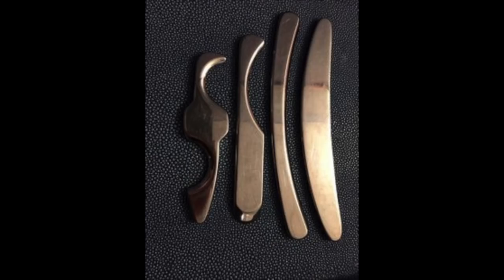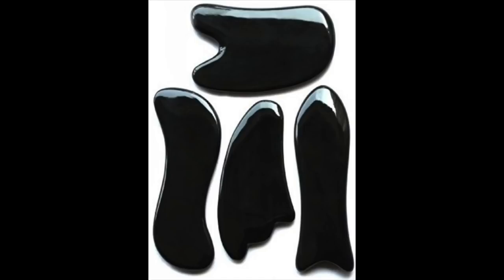The third problem I found with the current instruments, and you can see it in the picture, is that the design is not ergonomic for the practitioner to use, and it has sharp edges. It's very rough. It's poorly designed to be used by therapists.